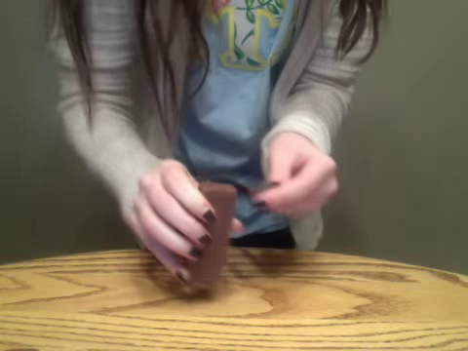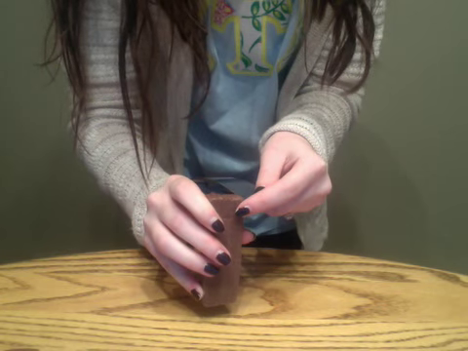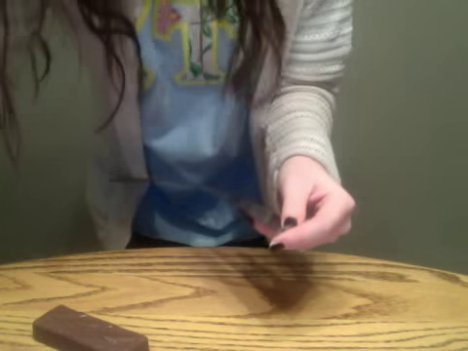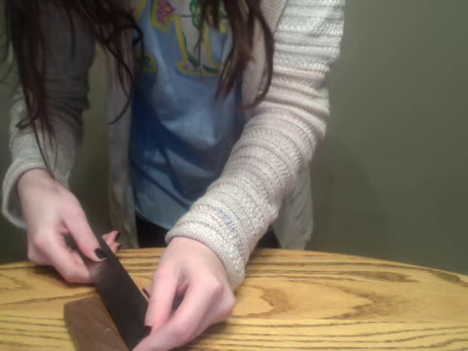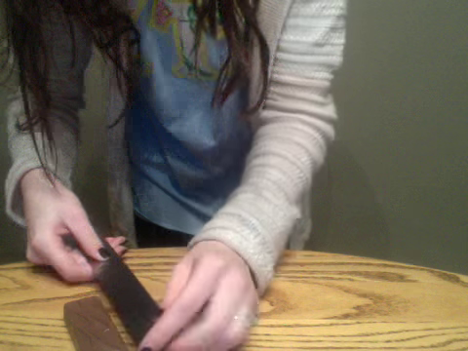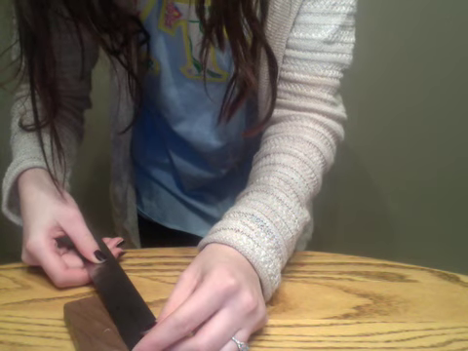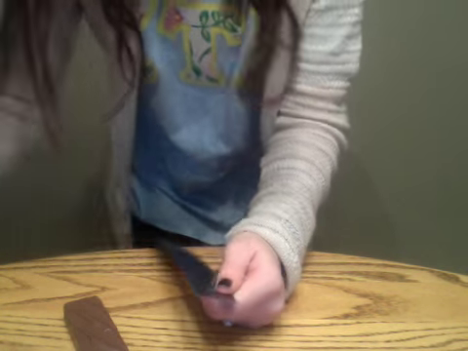The width is like 1 again. And then the height would be like 8.5. So I guess this one's smaller.